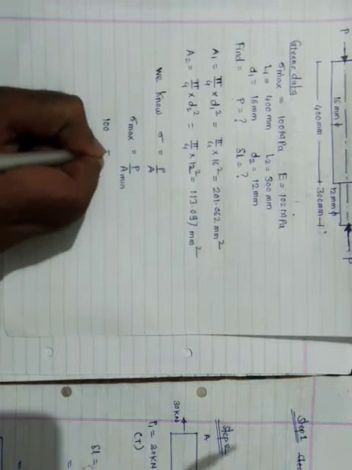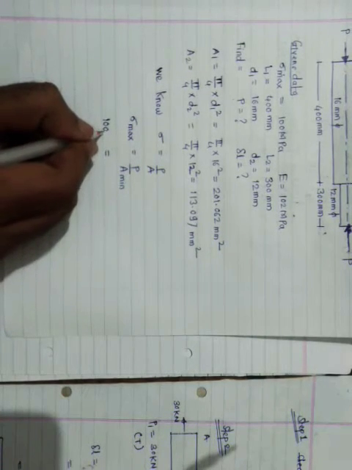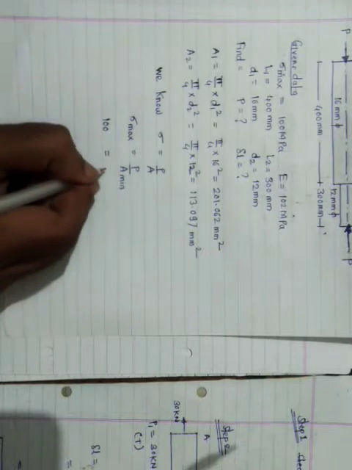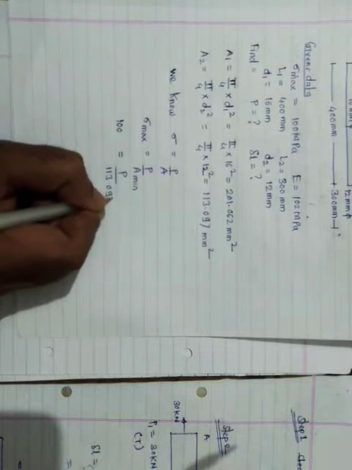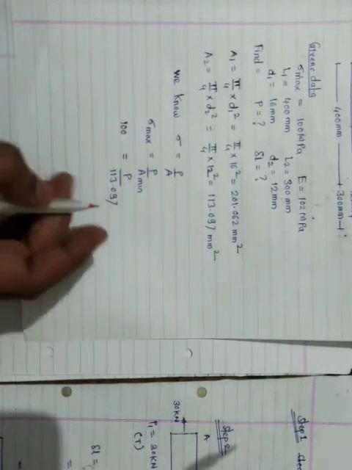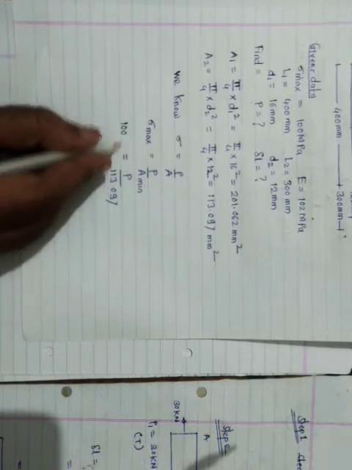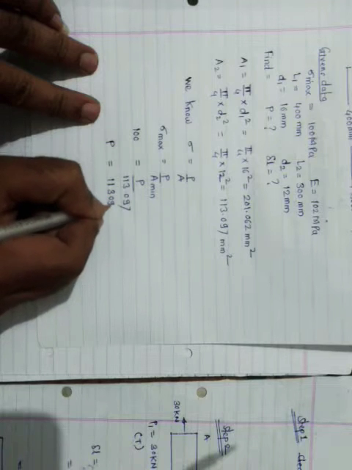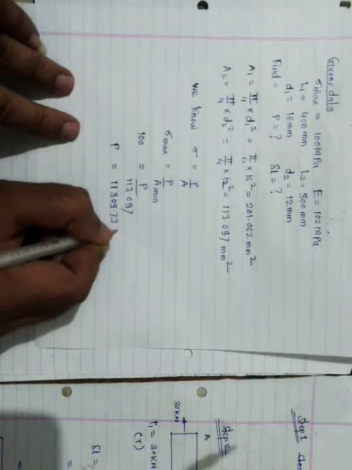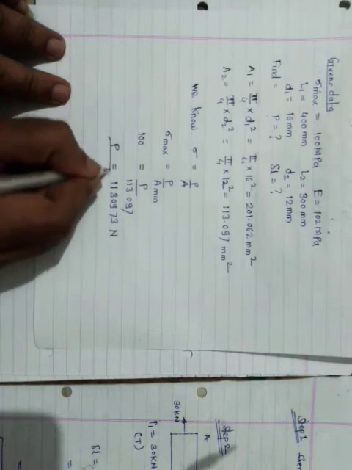Maximum stress is 100 MPa, which means 100 Newton per mm², equal to P upon A minimum. A minimum is 113.097. Then calculate P: multiplying this value, the answer will be 11,309.73 Newton. Okay, this is the value for P, 11,309.73 Newton.